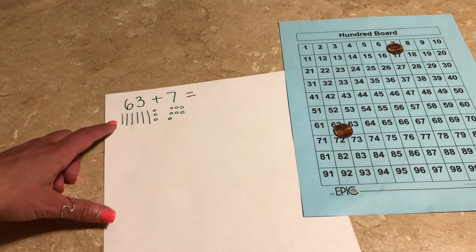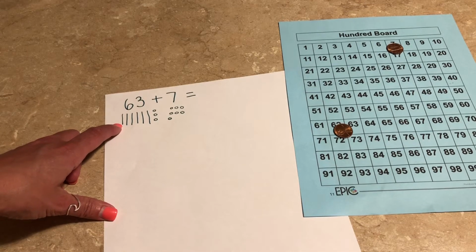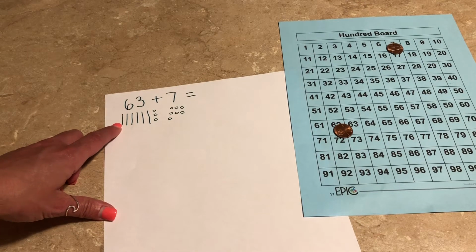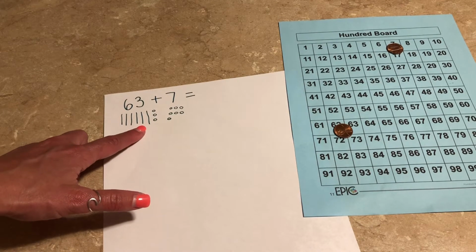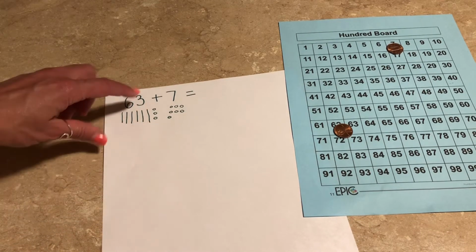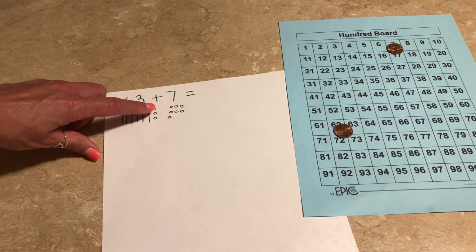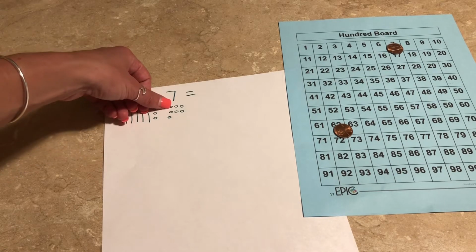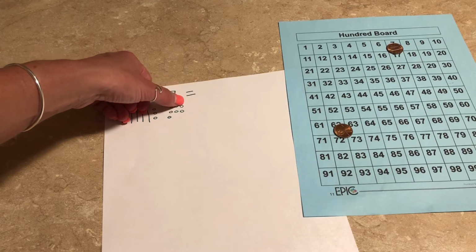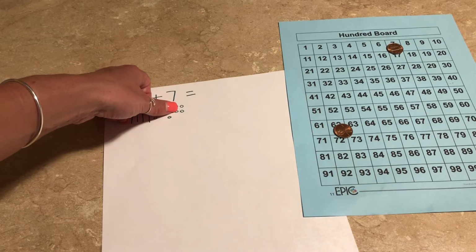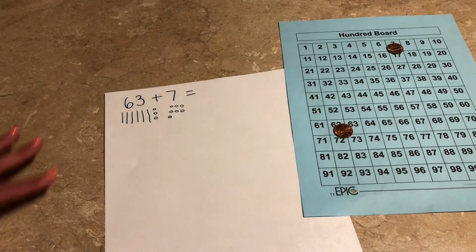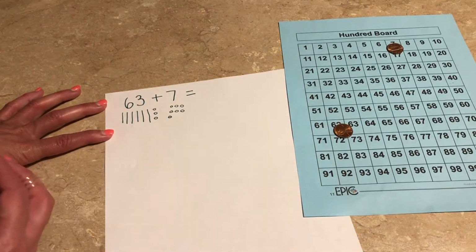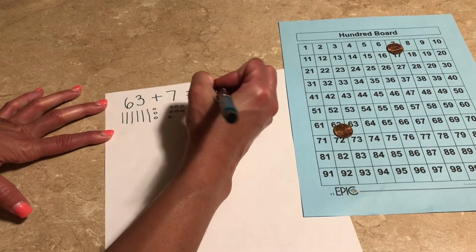So watch me as I count and add 63 plus 7. 10, 20, 30, 40, 50, 60, 61, 62, 63, 64, 65, 66, 67, 68, 69, 70. So 63 plus 7 is 70.